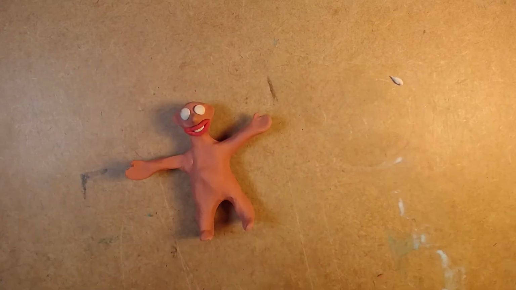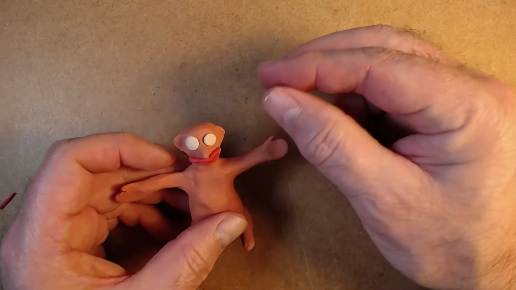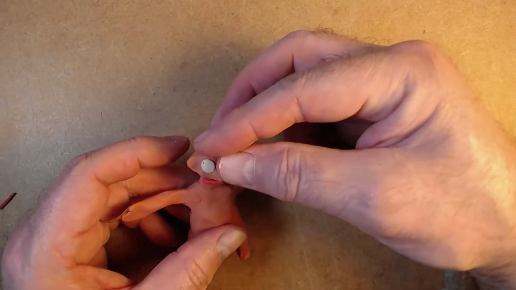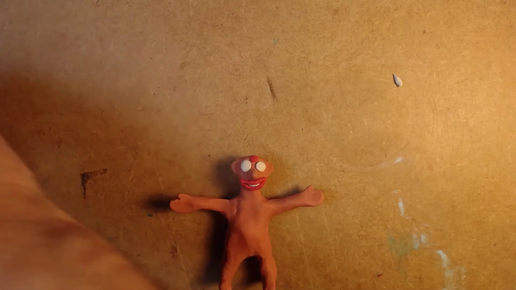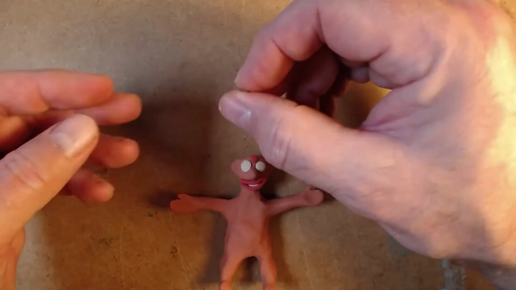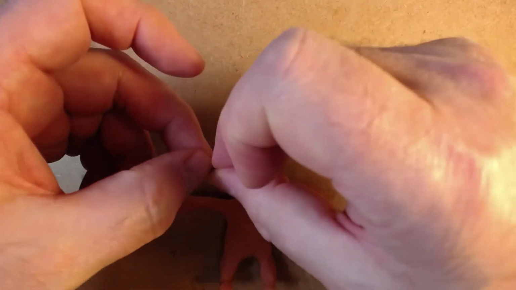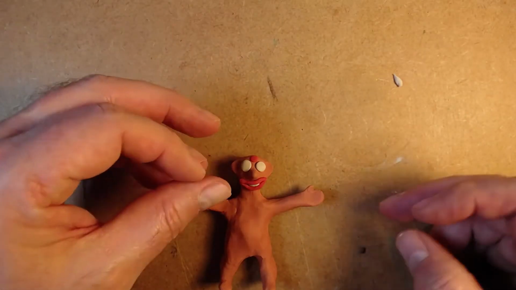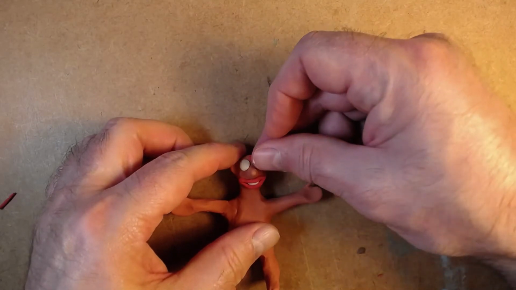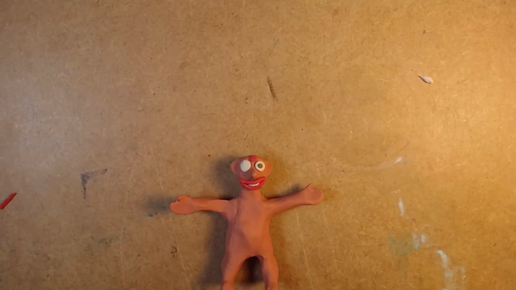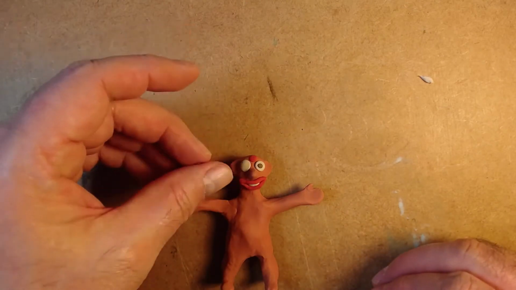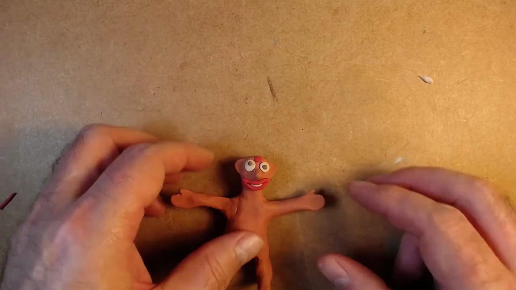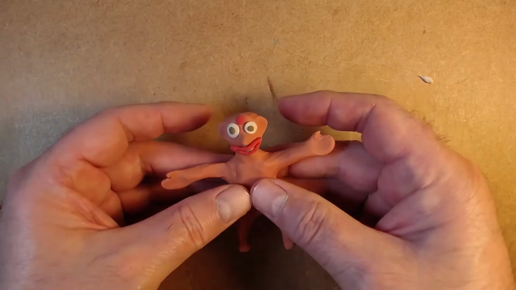And while I've got the red here, I'm going to pop the bindi onto her forehead. There we go. So I'm going to do the pupils of her eyes next, and I'm choosing a darker brown, and again I'm going to roll some very small bits of plasticine into a ball, and I shall place them carefully on the eyes, and with a gentle squeeze down they'll be in position.